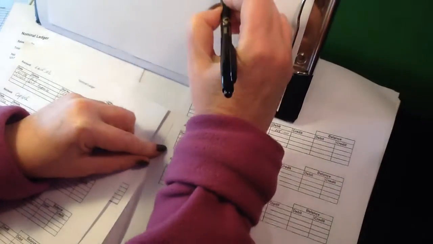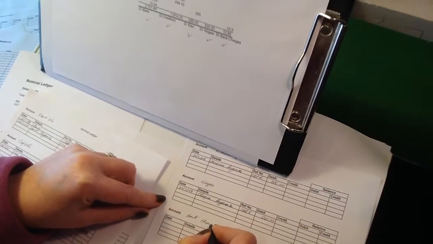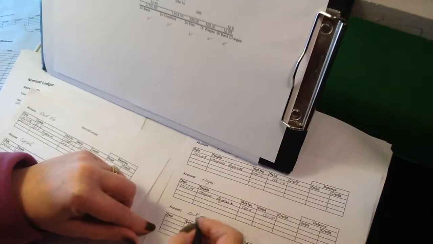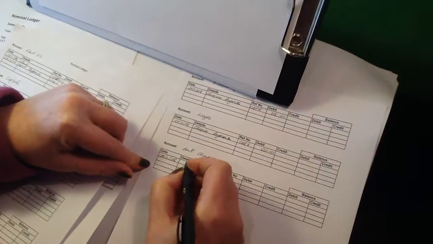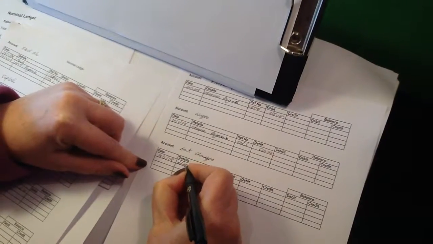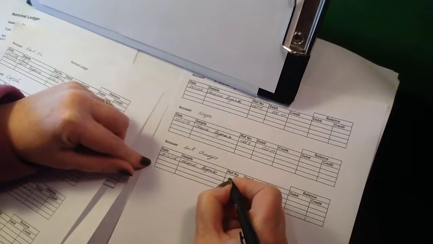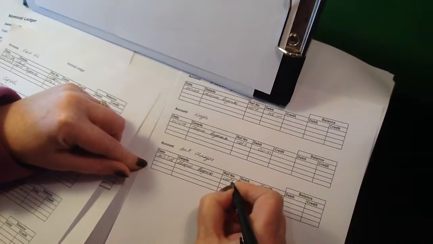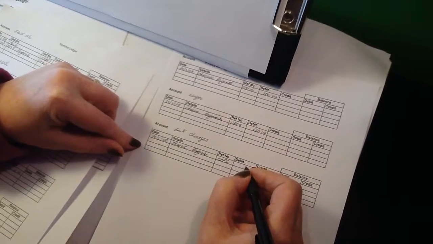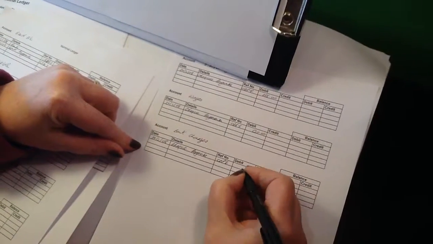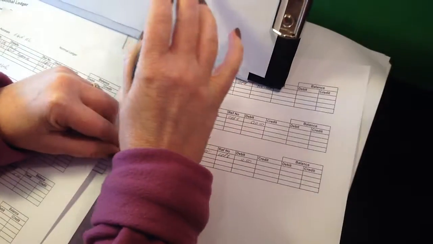Okay, so now we have bank charges. And again, bank charges, as you know, are an expense. All right, 28th of the 2nd, 08. And again, keep the reference going. And it's 12.50. Okay, so that's the end of our transactions here.